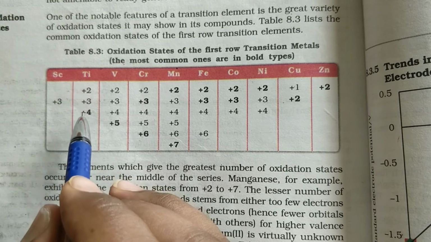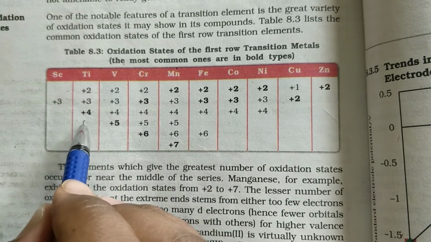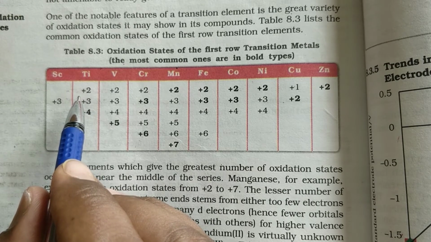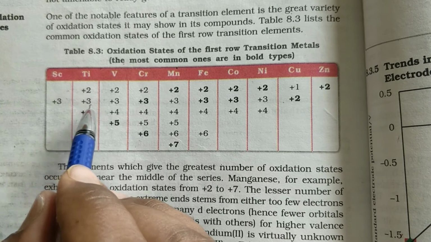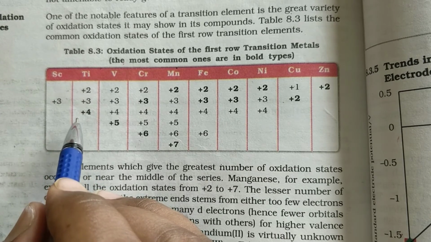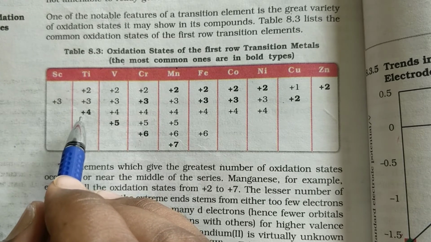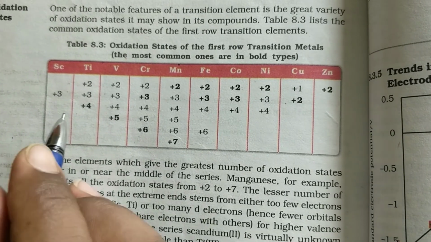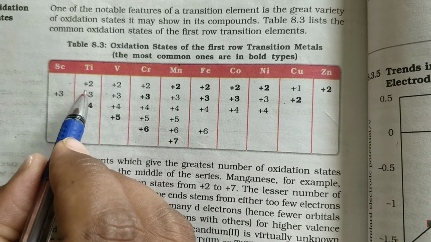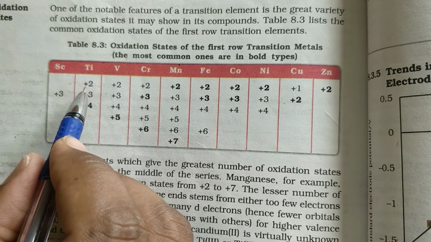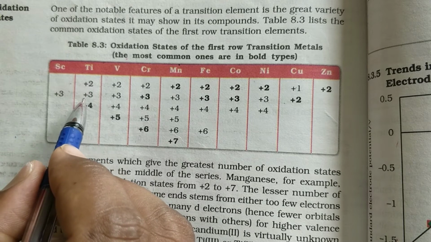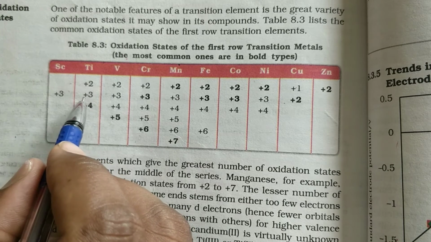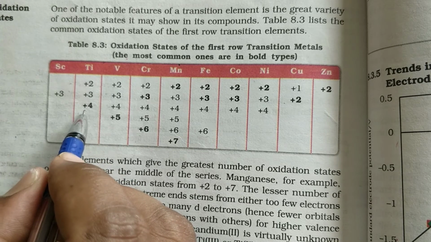Titanium can show +2, +3, +4, but the most common oxidation state is +4. See, they can use the 4s2 electrons. By losing the 4s2 electrons, it will get +2. By losing 4s2 and 3d1, it will show +3. If all the electrons, 4s2 3d2, are used, it will show +4. Are you getting my point?